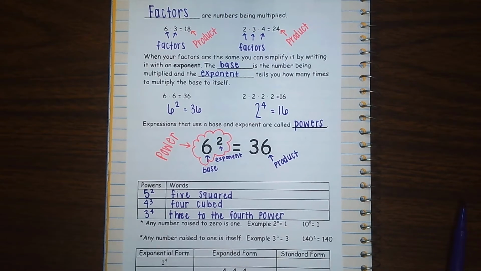Another thing to remember is that any number raised to 1 is itself. So for example, 3 to the 1st power is 3. 140 to the 1st power is 140. This one makes a little more sense to me. It makes more sense than the previous rule.